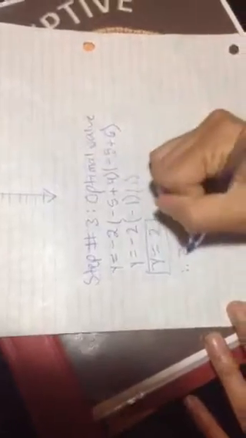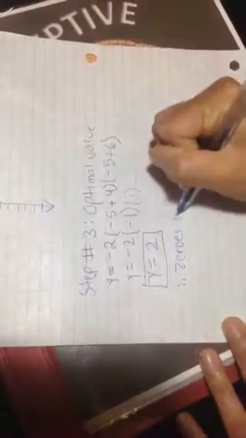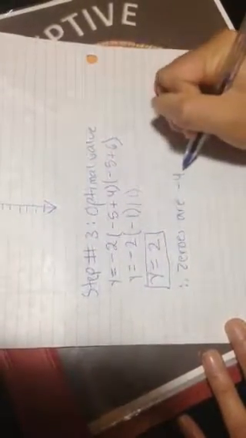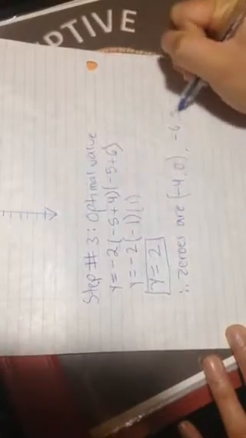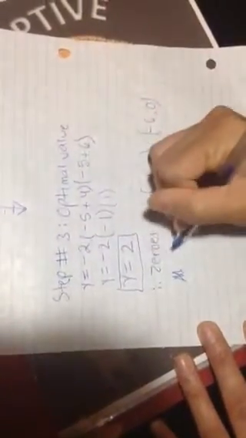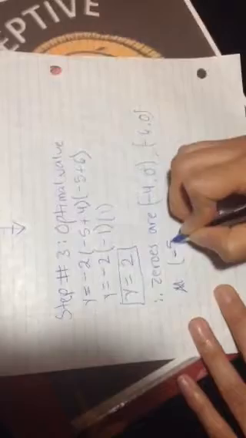Therefore our zeros are (-4, 0) and (-6, 0), and the vertex is (-5, 2). So having this information, we're just going to plot that onto our graph over here.